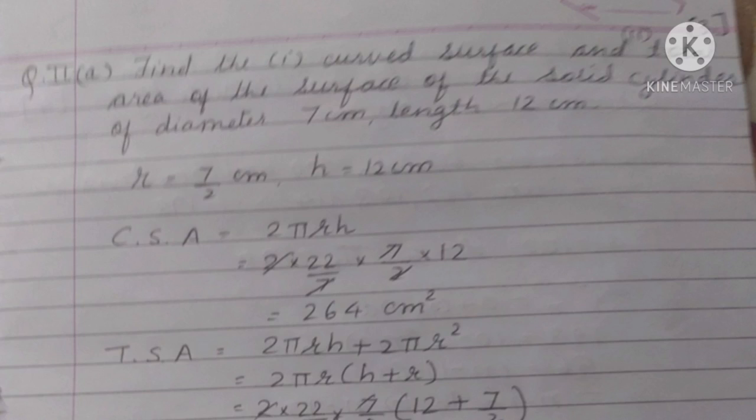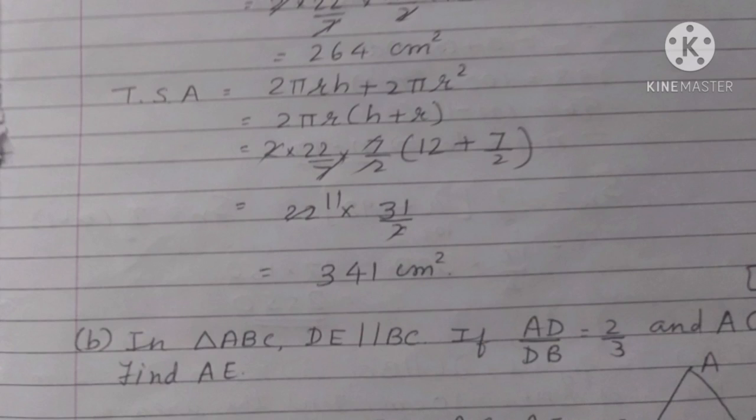Now substitute the values: 22 by 7, 7 by 2, 12 plus 7 by 2, and whatever you can cut down, solve it. So after cutting, it is 22 into 31 by 2. So the 2 11s are also cancelled, and we get the final answer as 341 centimeter square. In this chapter, it is compulsory to write the units, otherwise you may lose marks.